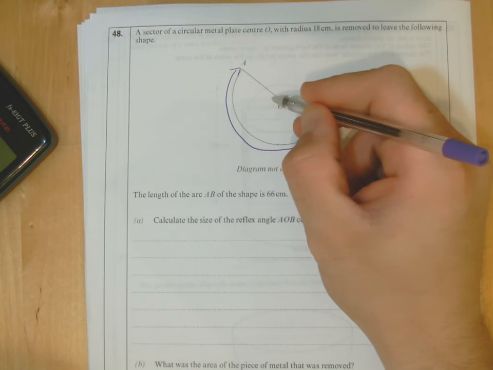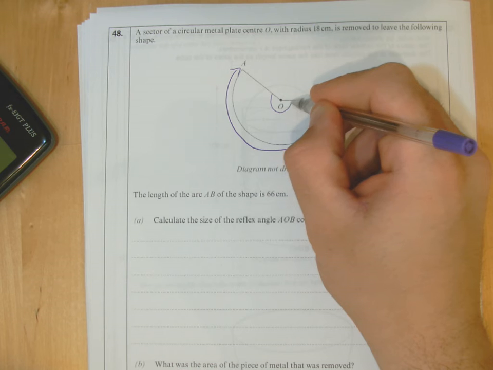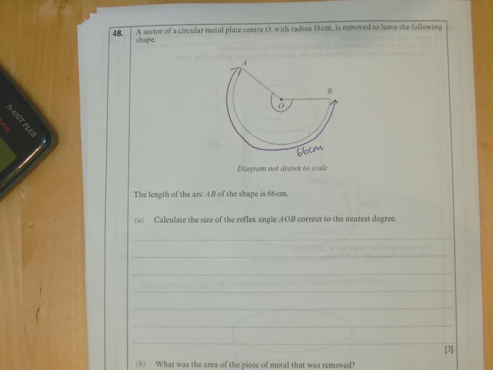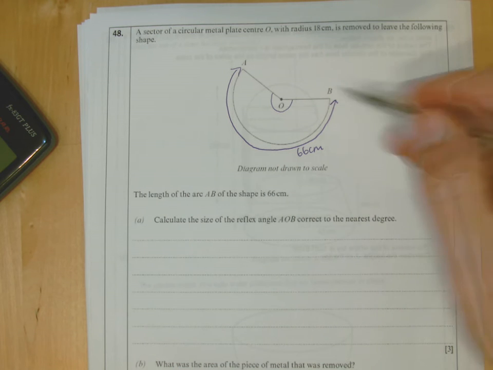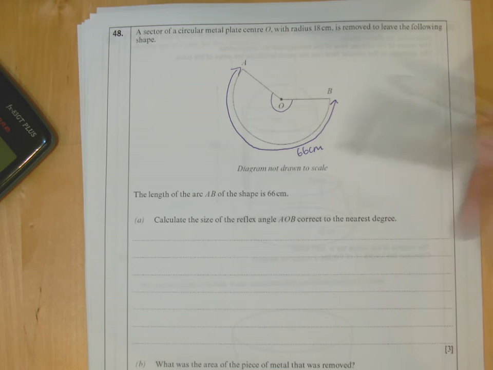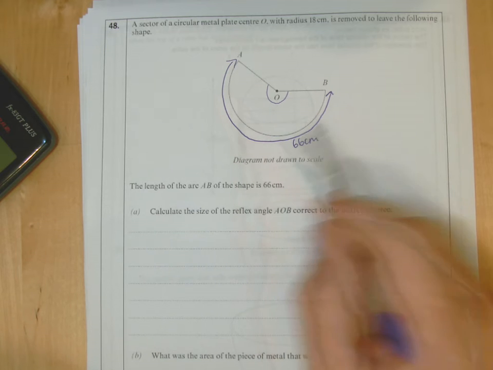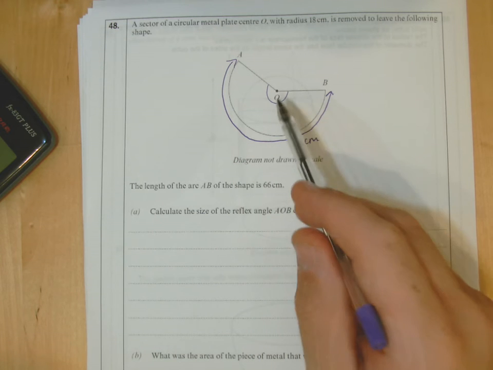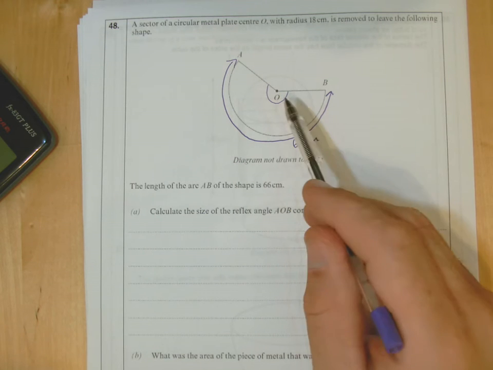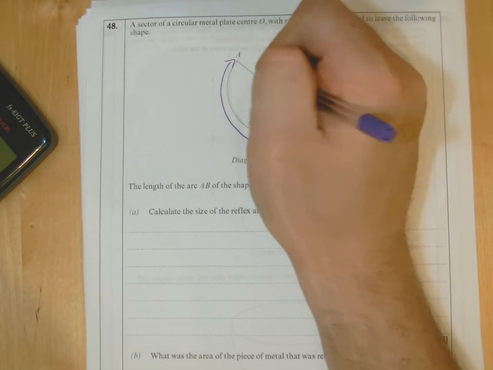So reflex is the one that's bigger, the biggest one basically, bigger than 180 degrees. Okay. So the one here, right, not the obtuse one here. So the fact that they've told us the arc length, we can use that, right? And then we recognize that this sector here is a fraction of the circle. So also I'm going to write in 18 centimeters here.